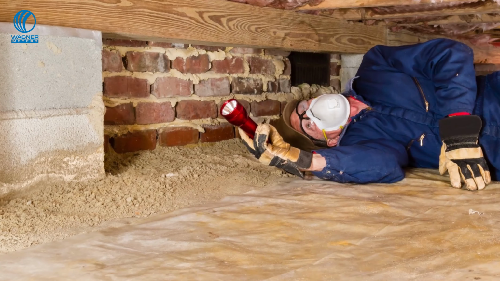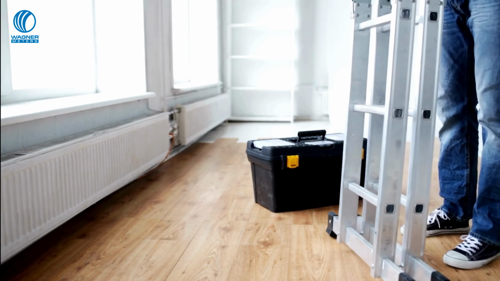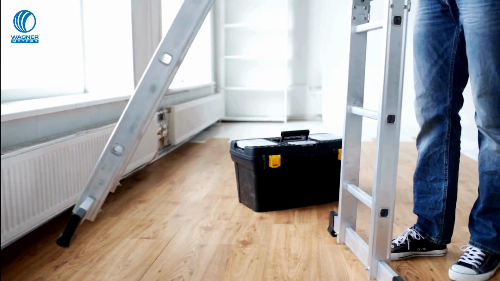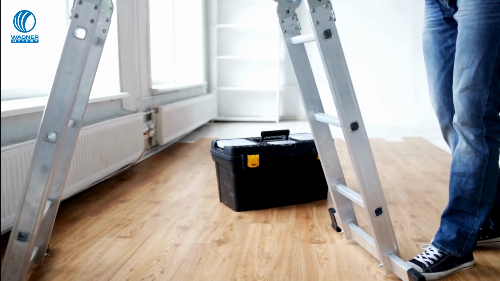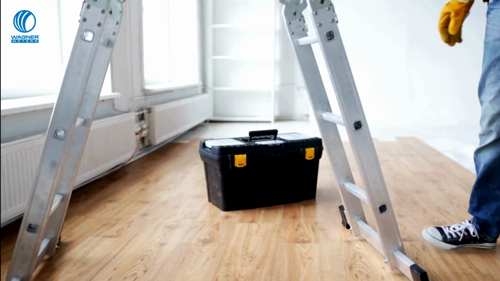Sometimes that means crawling into those areas or lugging a ladder around into those places, which is a little problematic. Being a home inspector, one of the things that you're really trying to do is respect other people's property, because you're a guest in their home.